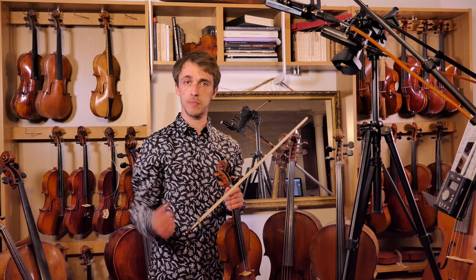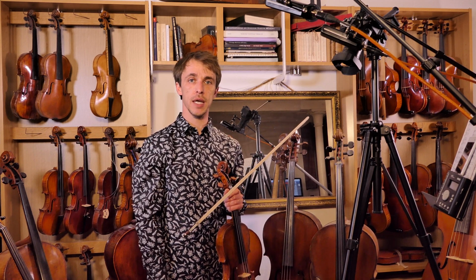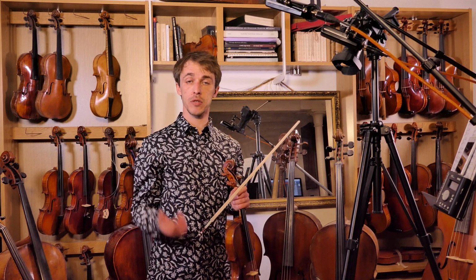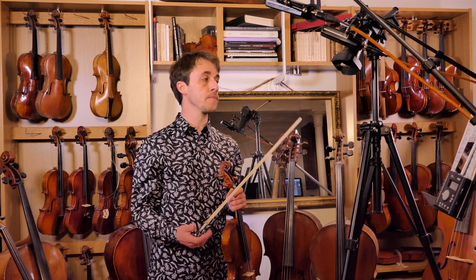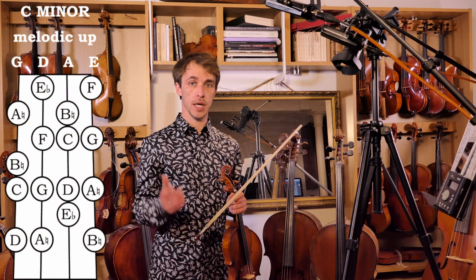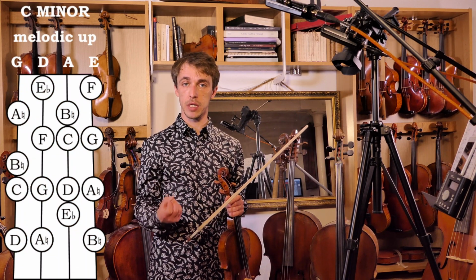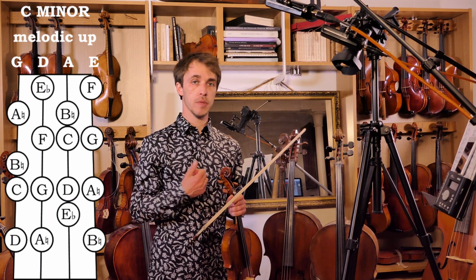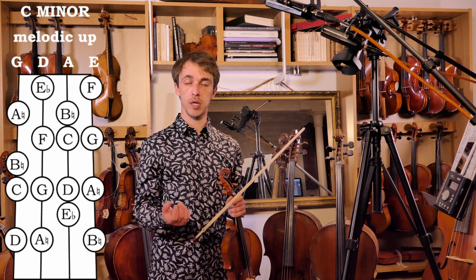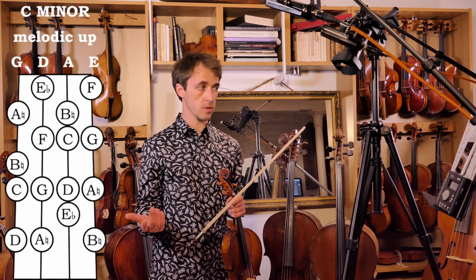It has three flats, B flat, E flat and A flat, which means it's a relative minor to E flat major. Yeah, they both have three flats in the key signature. Now we always have a high 6th and 7th in a melodic minor scale, so it means your B flat and A flat become B and A natural.